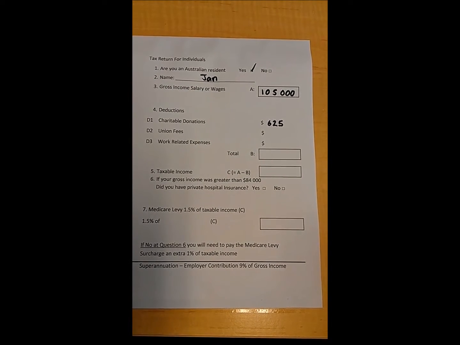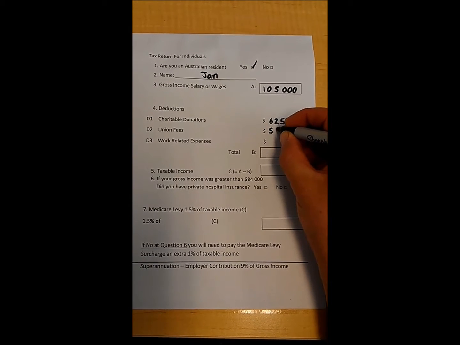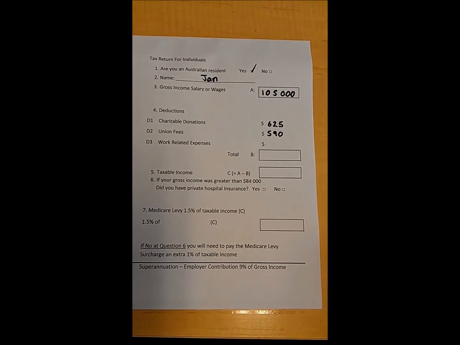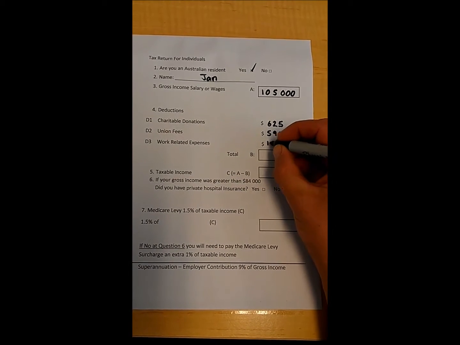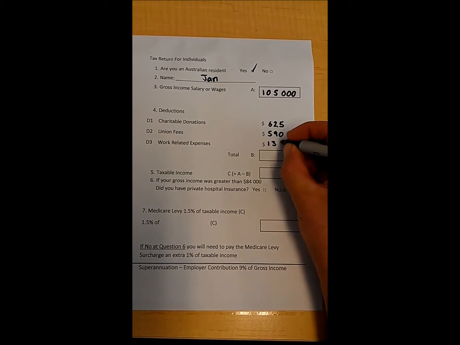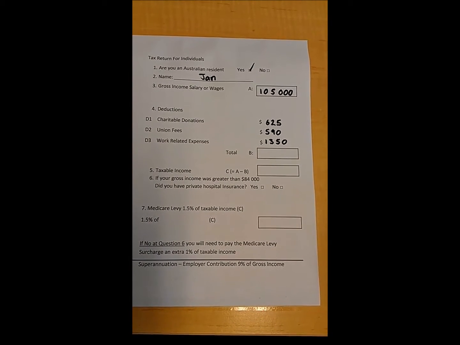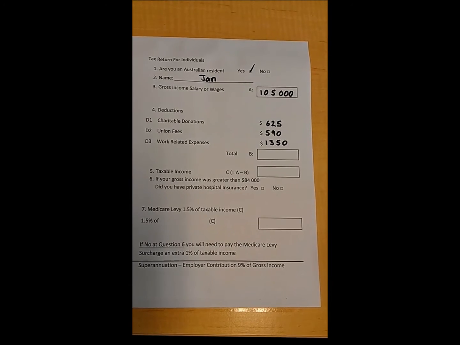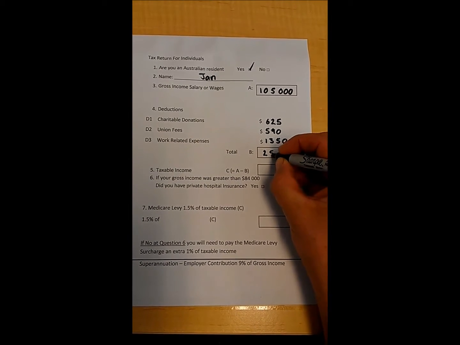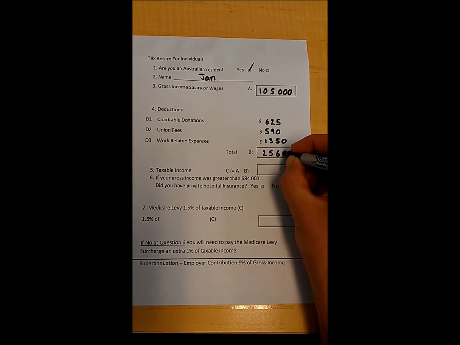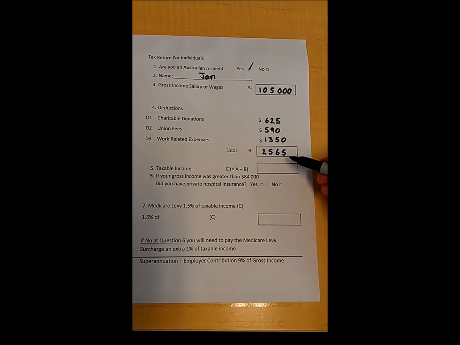Union fees, they're also considered a tax deduction. So in Jan's case, $590 for her union fees this year. And then work-related expenses, having saved her receipts for expenses or kept a logbook for her car use. She has work-related expenses that total to $1,350. So if we add up all her deductions, giving us this figure here, we get $2,565 in deductions. Remember, this is money that should not be taxed.